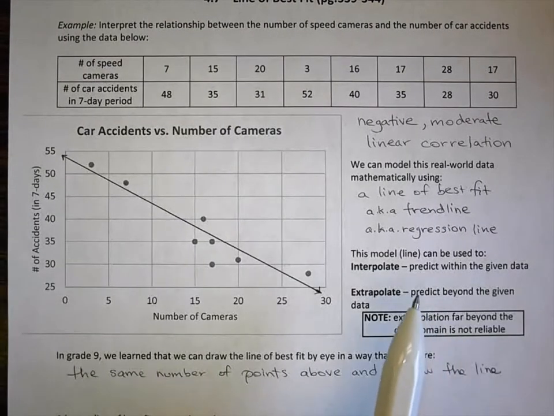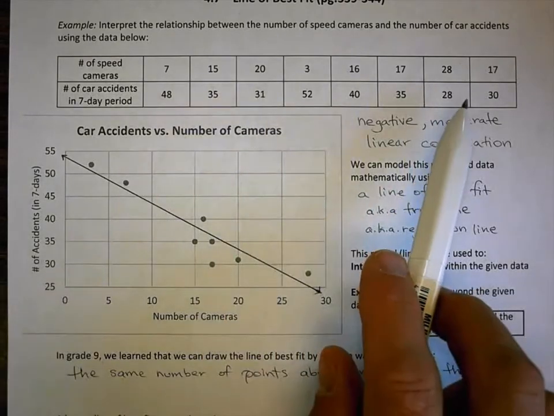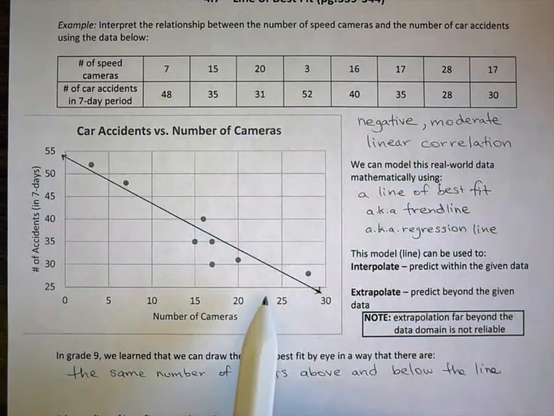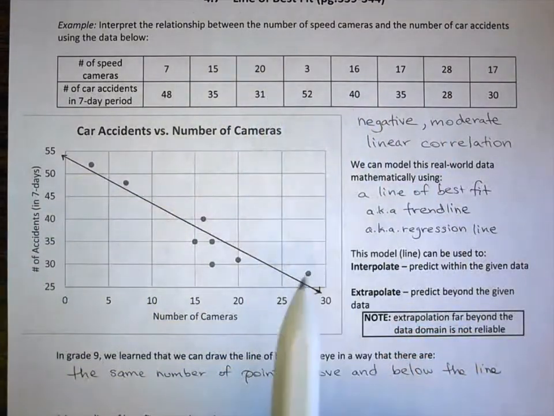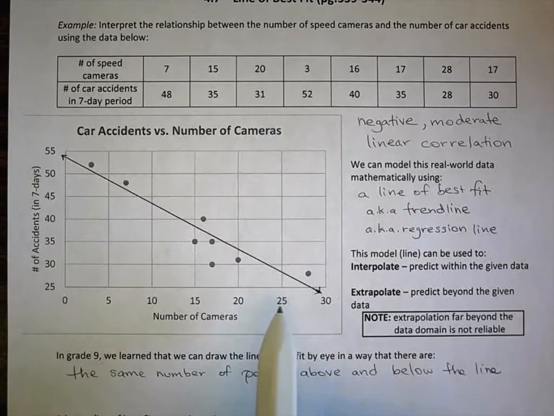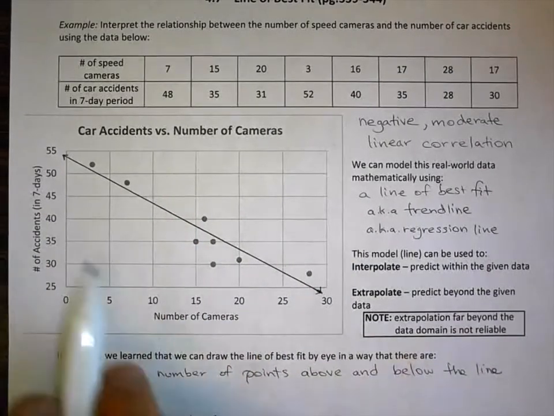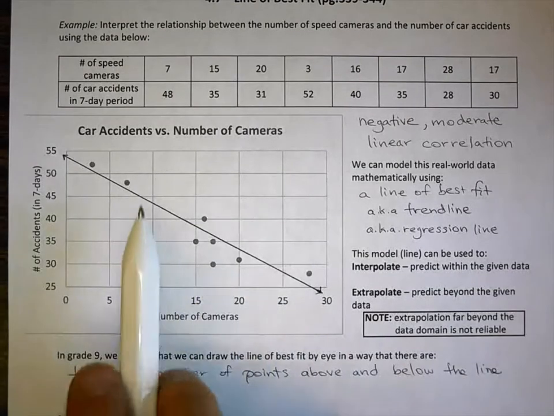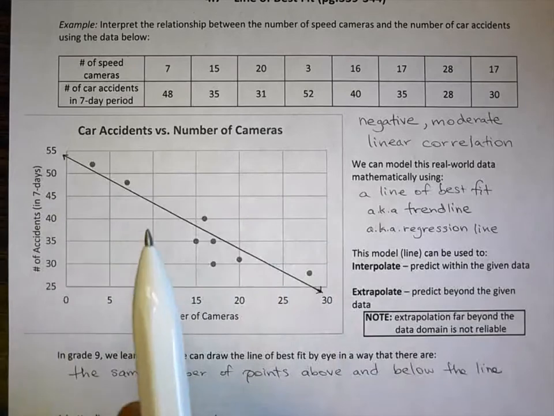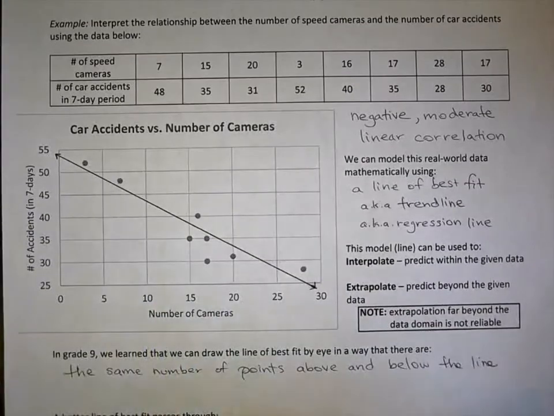Do we have an outlier in this data? I thought I had an outlier, which was around 28. No, I guess my data is all amazing. Sorry. So this is my line of best fit. It's okay. But your line of best fit might be slightly different because when you're doing something by eye, you can't guarantee that everyone's going to have the same answer.